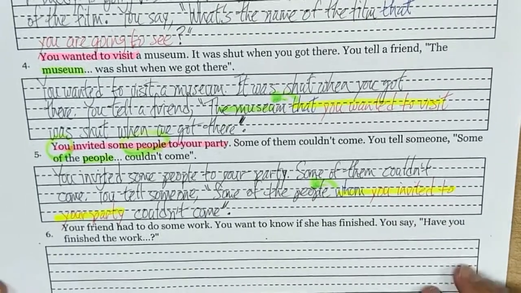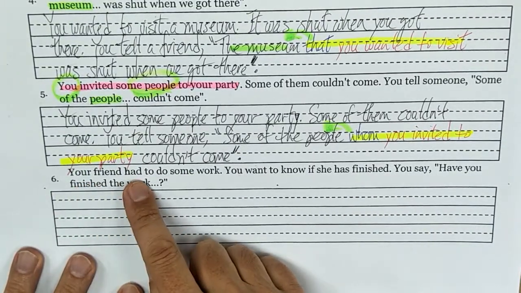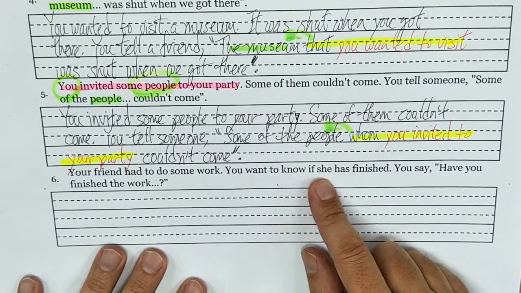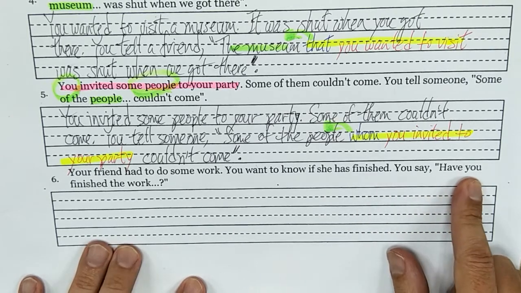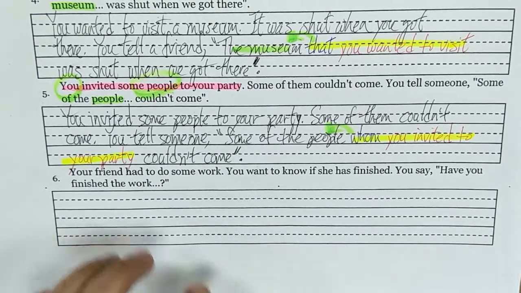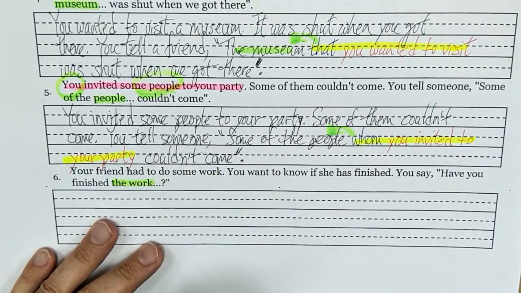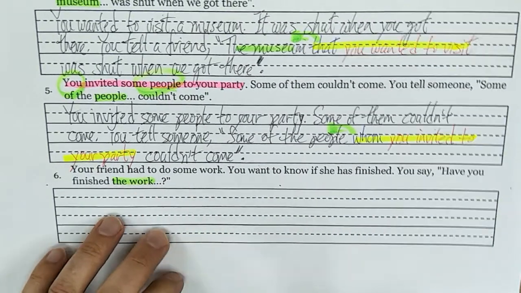All right, number 6. Your friend had to do some work. You wanted to know if she has finished. You say, "Have you finished the work?" Well, the noun is the work.